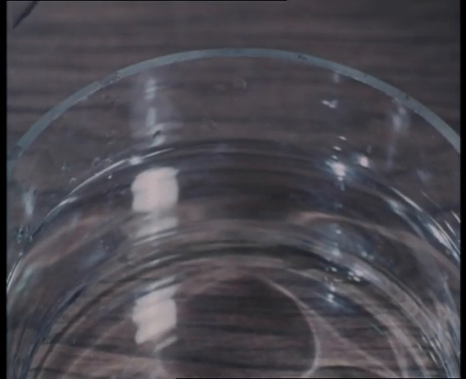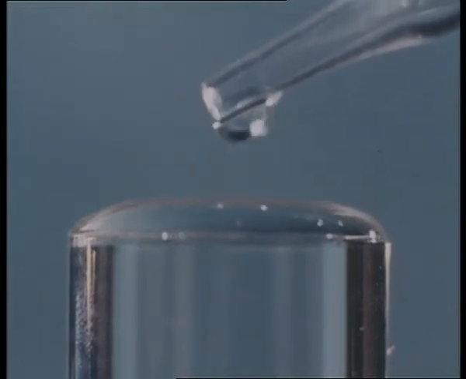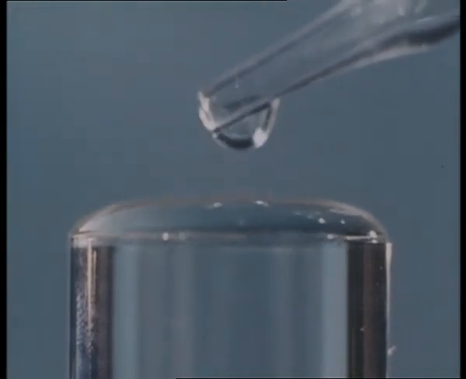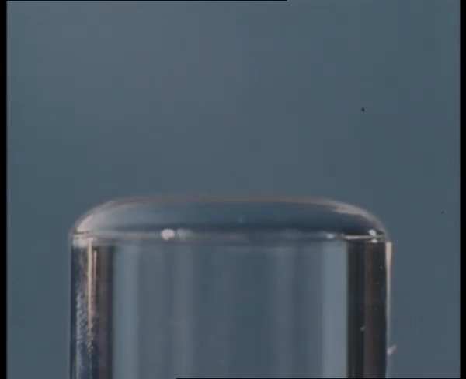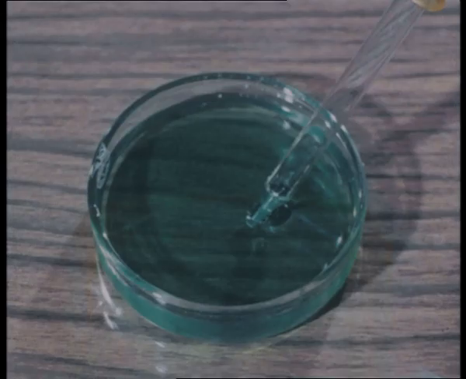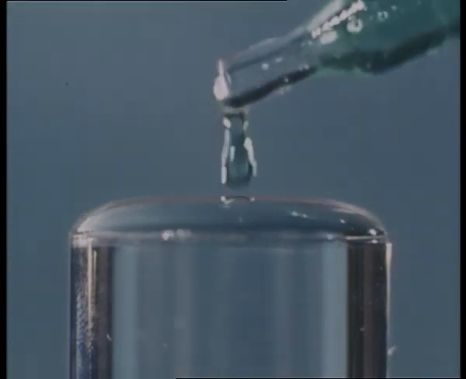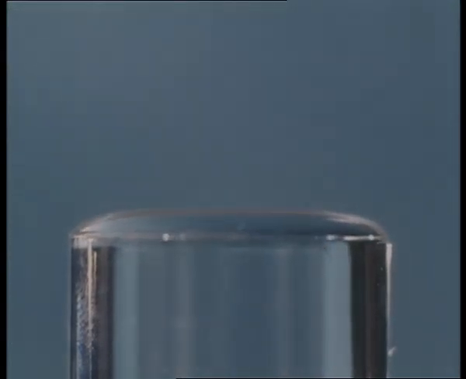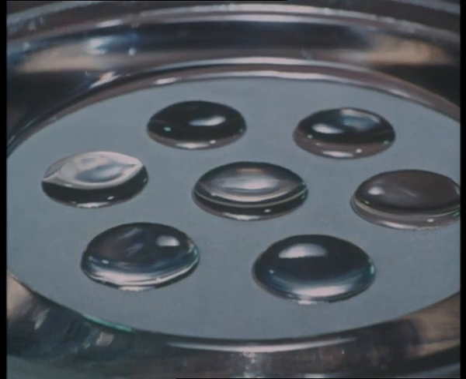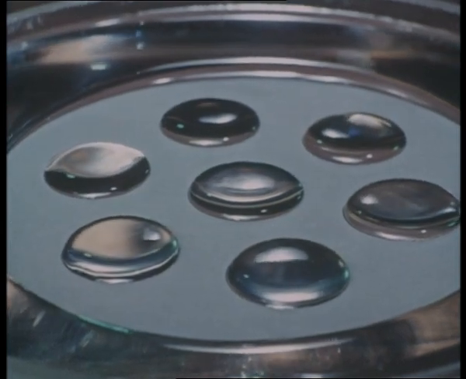More water enlarges the meniscus. But adding a surface active agent, such as a detergent, reduces the surface tension. The strength of this skin on the surface of the water comes from the hydrogen bonds.